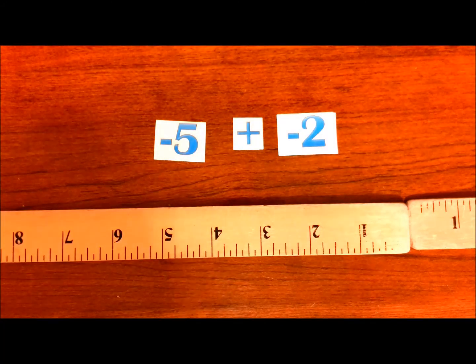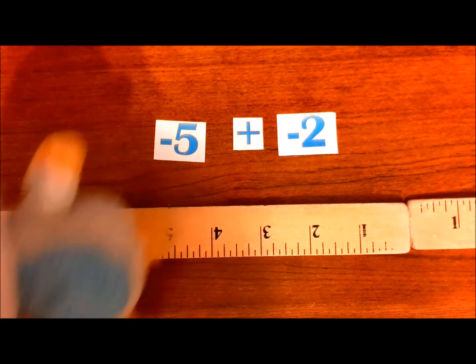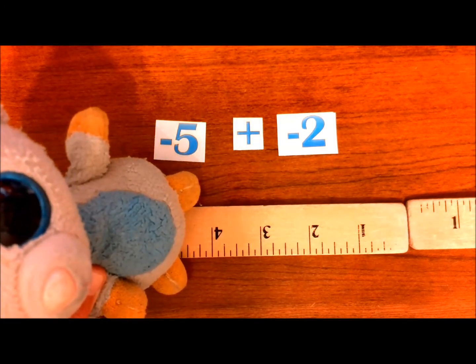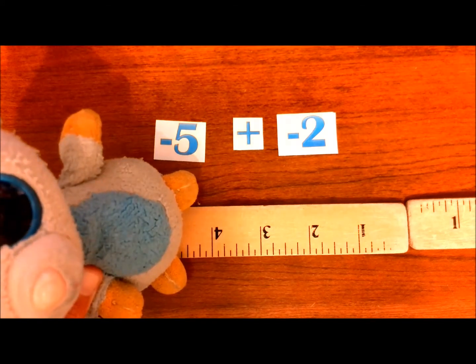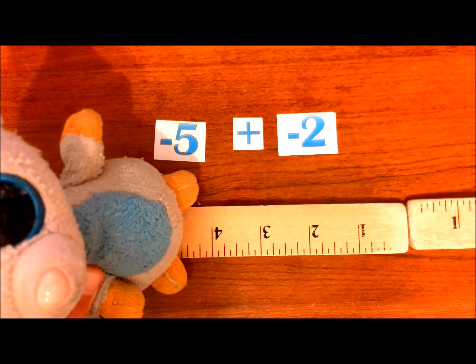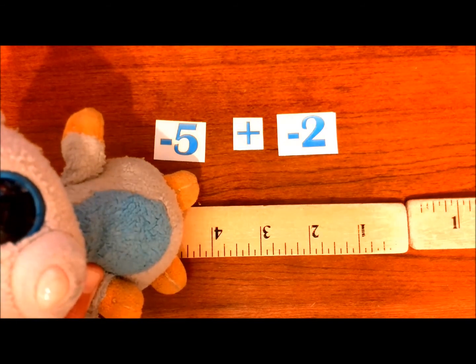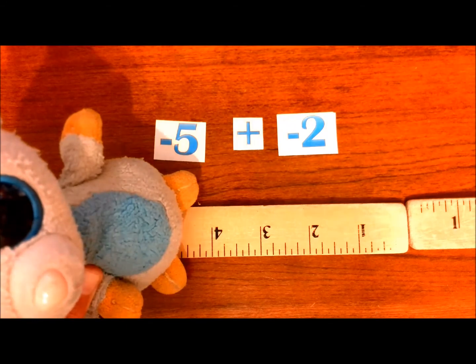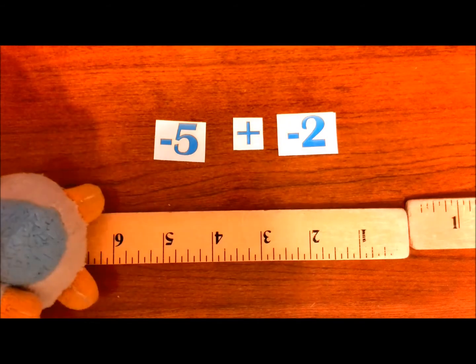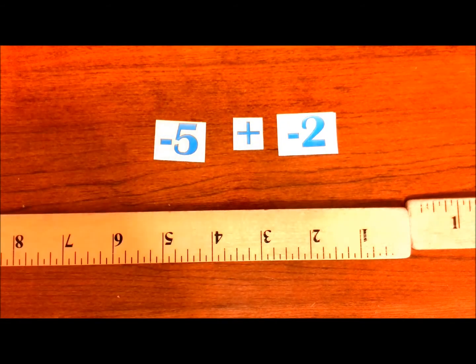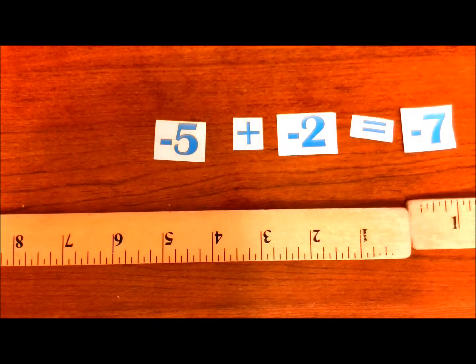Let's now talk about -5 plus -2. So Michigan would start at -5. She would face forward. She would face towards positive infinity because of the plus sign, because she is using addition. However, she will walk 2 steps backwards based on her perspective because of -2. 1, 2. She sees where she lands at, and it is at -7. So -5 plus -2 equals -7.